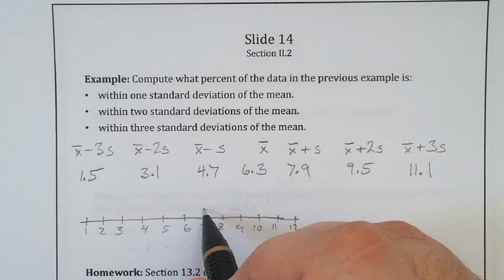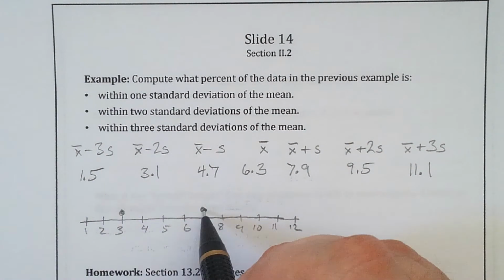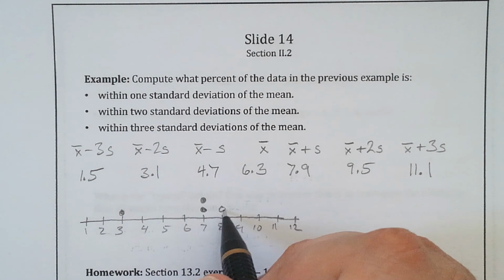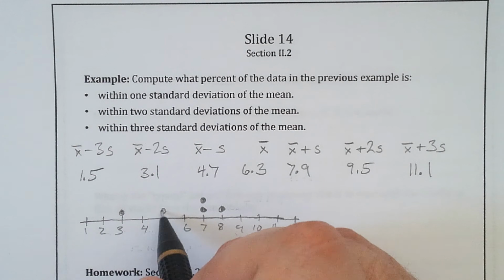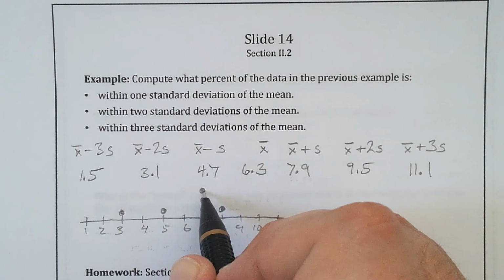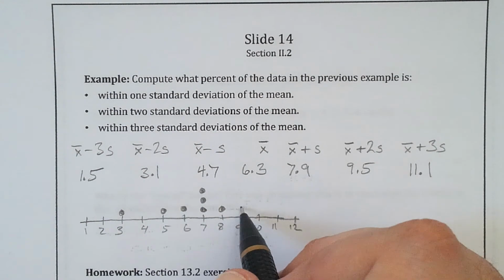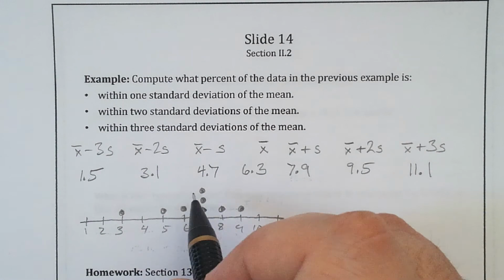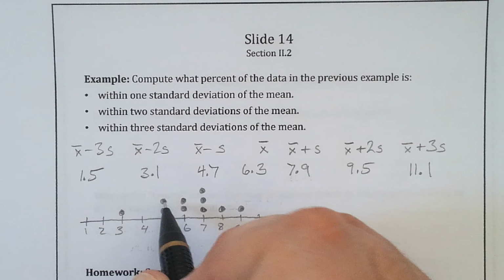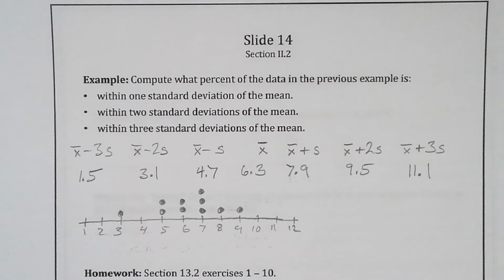We have a 7, a 3, another 7, an 8, a 5, another 7, a 6, a 9, a 6, and a 5. Okay, so that's what the data set looks like.